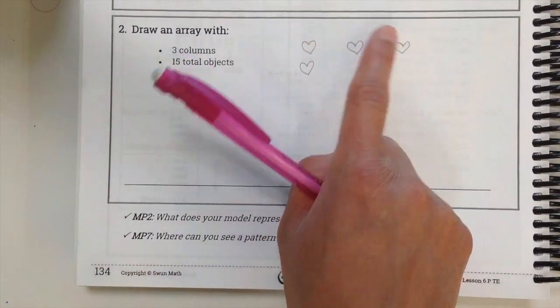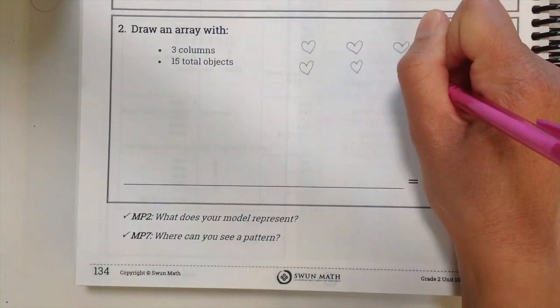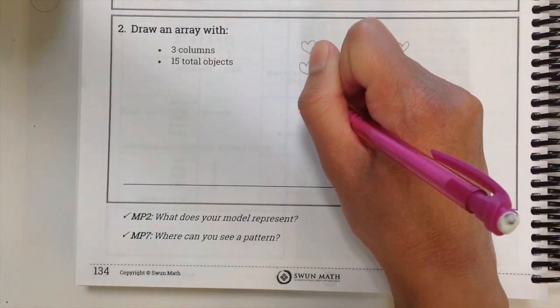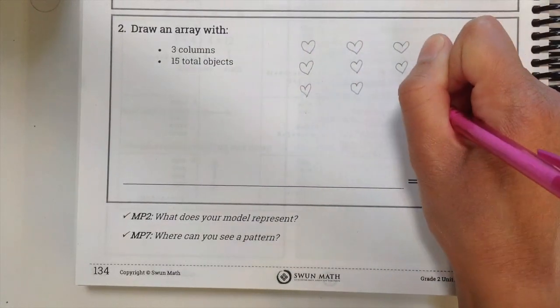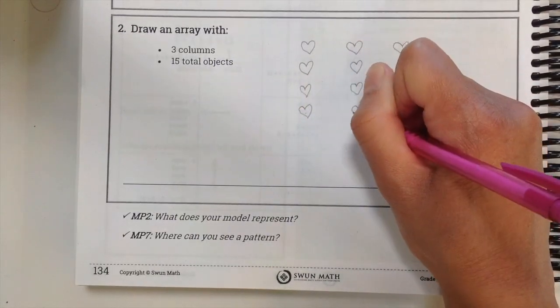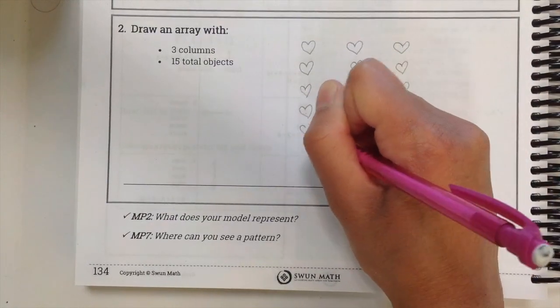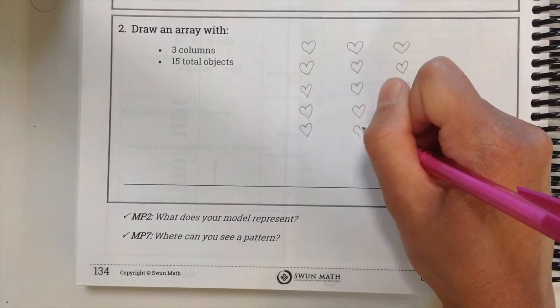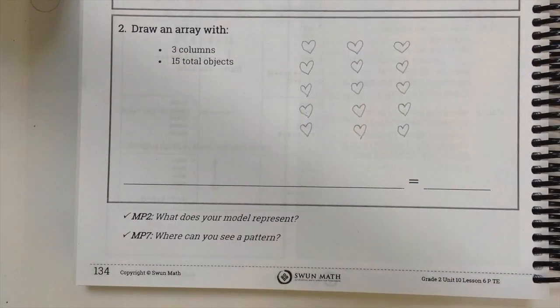So 1, 2, 3, 4, 5, 6, 7, 8, 9, 10, 11, 12, 13, 14, 15. Great. So my array is all set, and I'm just going to double check with my list here.